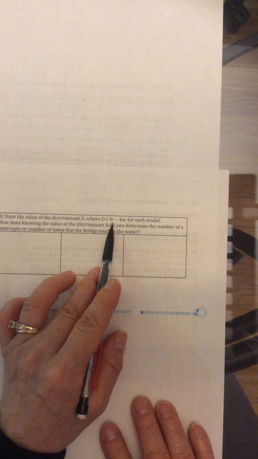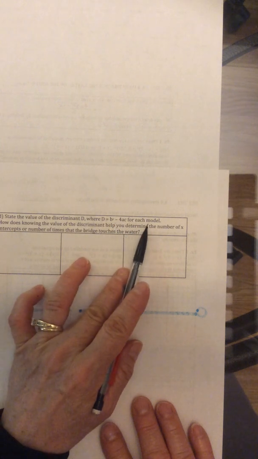So flipping over, state the value of the discriminant where D is equal to b squared minus 4ac for each model. How does knowing the value of the discriminant help you determine the number of x-intercepts, or number of times that the bridge touches the water?